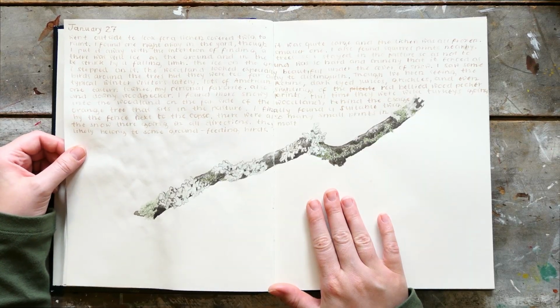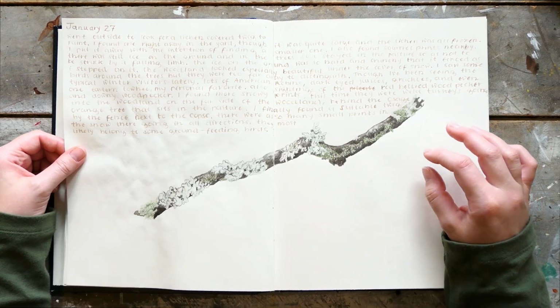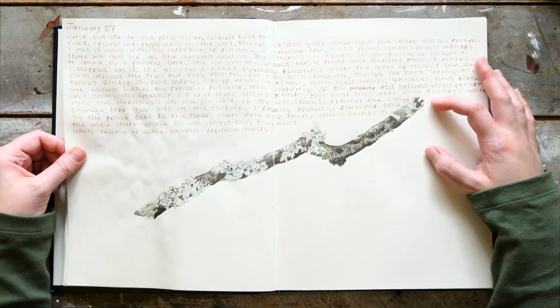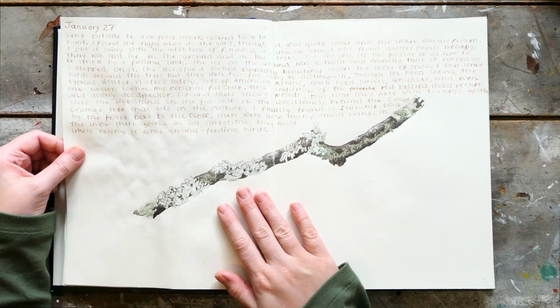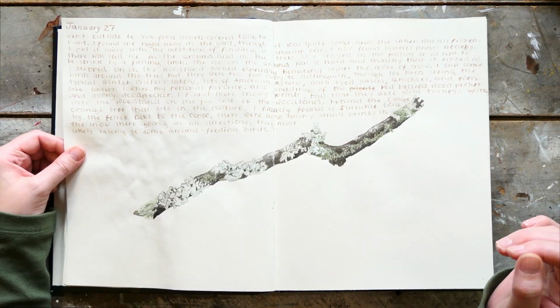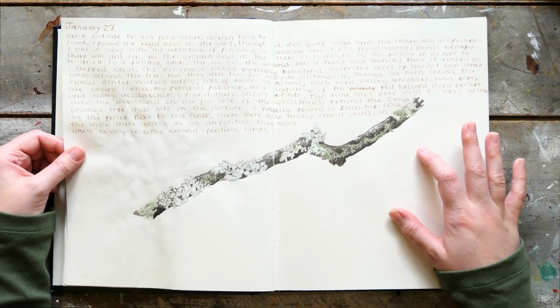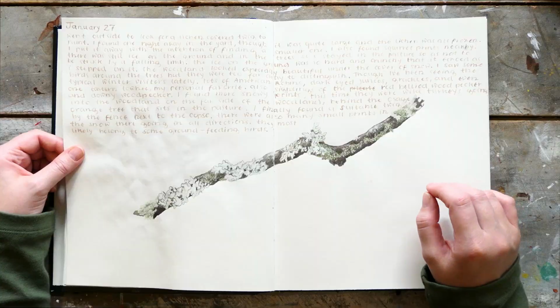So this is the last one, January 27th. And this is actually a year in the Nature Journal post that will be going up tomorrow. So as you can see, the page is not completely filled. I actually stopped working on it because I've been having some issues with my wrists. I decided to stop where I was at so I could rest my hand and my wrist. So that is January in my nature journal.